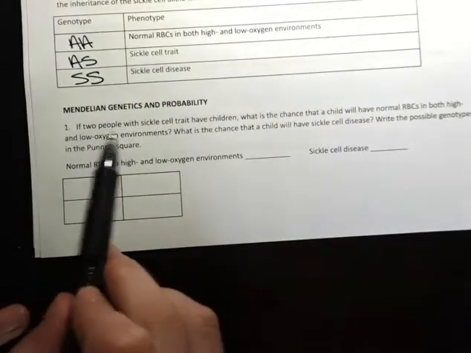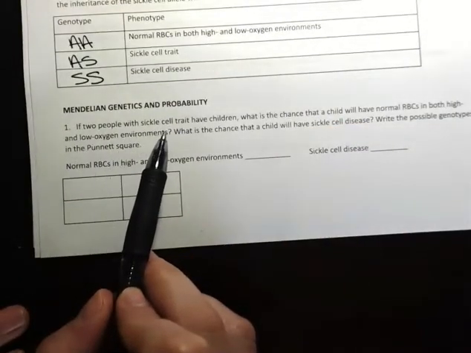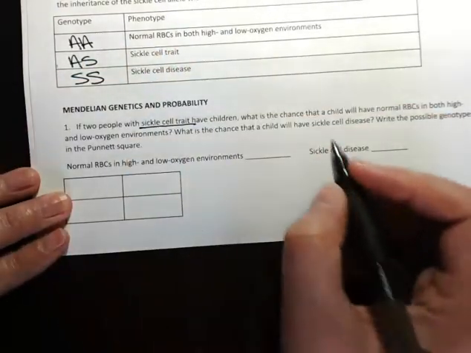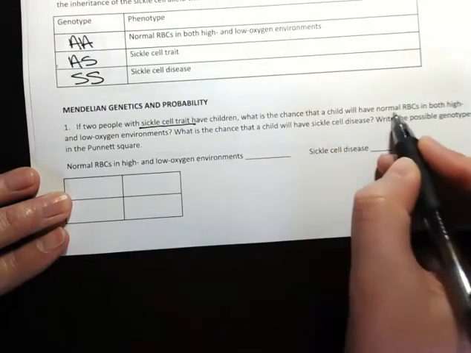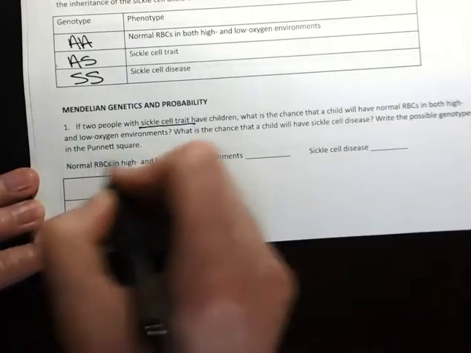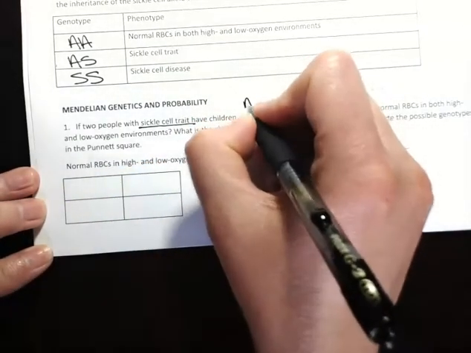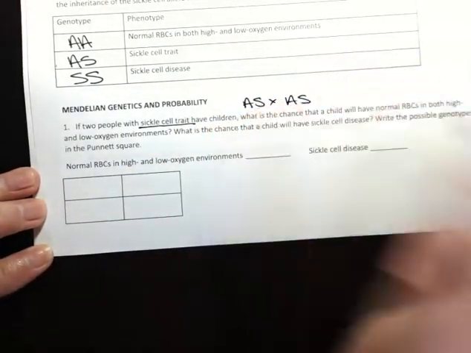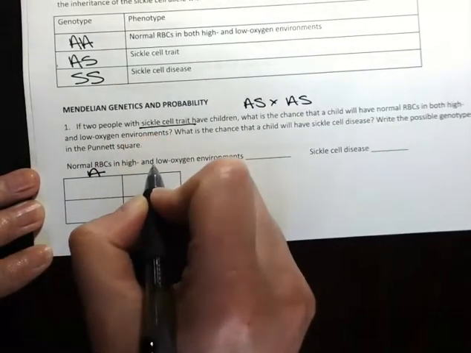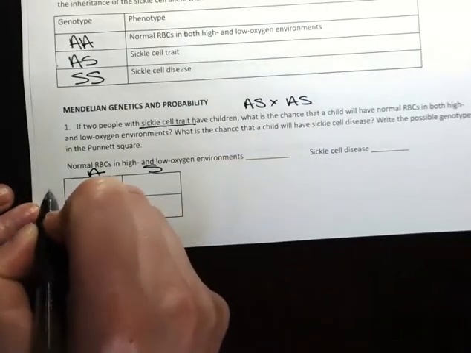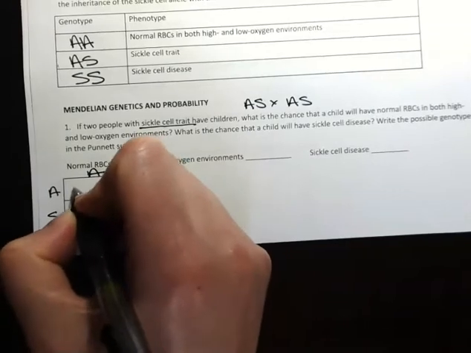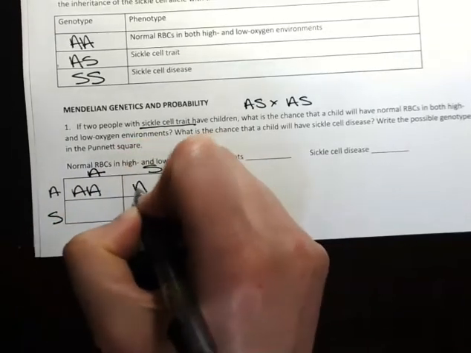So this first one, if two people with sickle cell trait have children, so sickle cell trait, that means that they're going to be heterozygous. What is the chance that this child will have normal red blood cells and sickle cell disease? So basically you have two parents who are both heterozygous. So I'm going to fill in my Punnett square. They could either contribute the normal allele or the sickle cell allele, and it will be the same for both parents. And then here, I'm just going to fill that in.